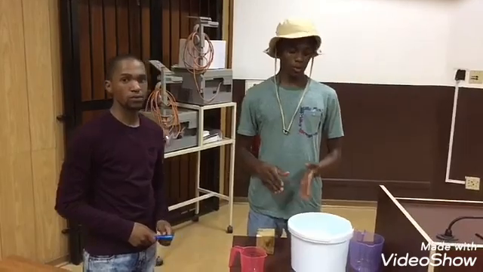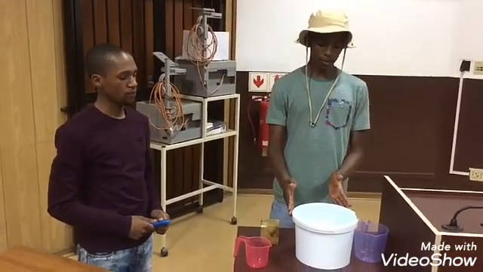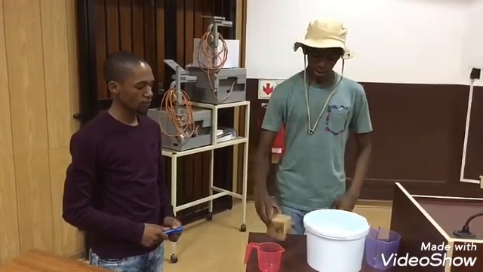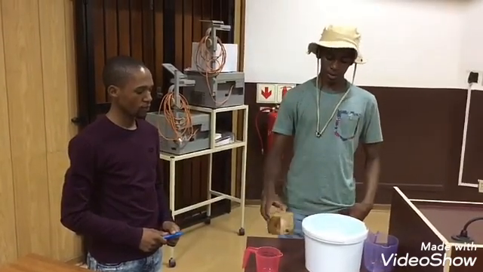Hi guys, now we are about to do the experiment. We have our bucket filled with water. We'll be using this to collect the volume displaced. Now this is the tube that we will be immersing into it.